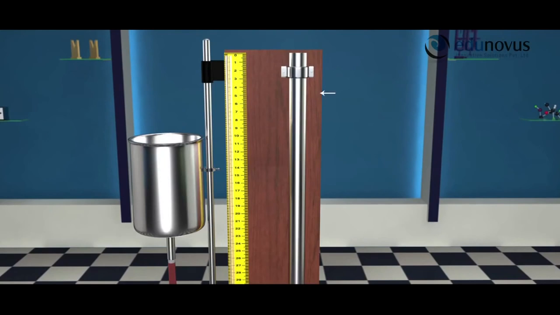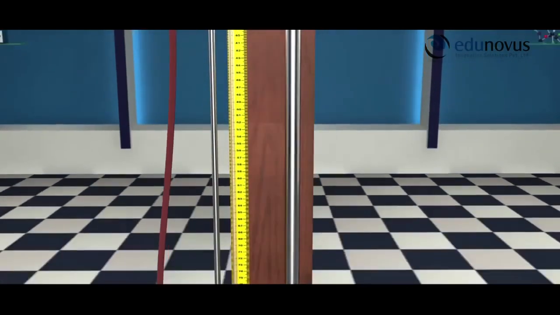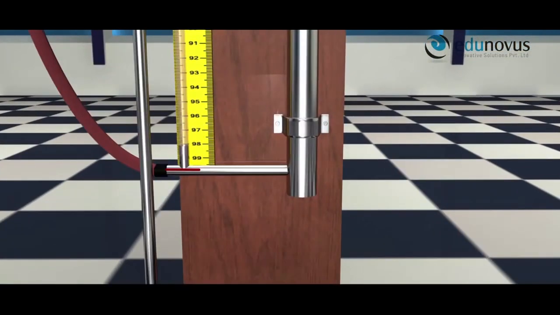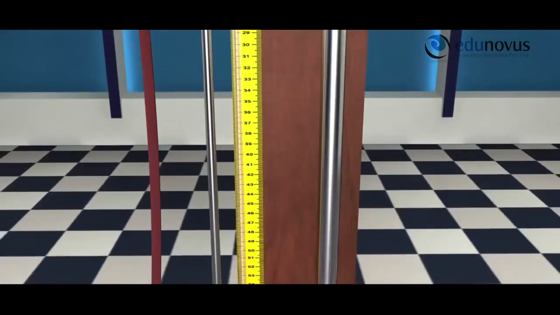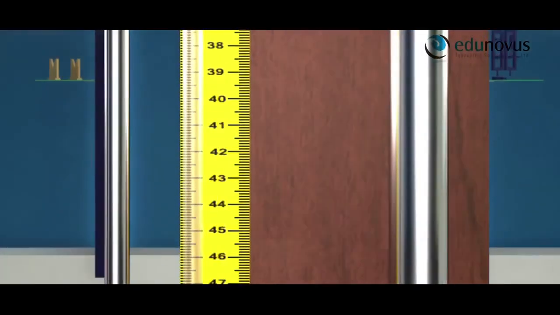The apparatus consists of a metal tube arranged on a wooden board. There is a transparent side tube which is connected to the bottom of the metal tube. This transparent tube is placed on the meter scale. The zero of the meter scale coincides with the upper end of this tube.